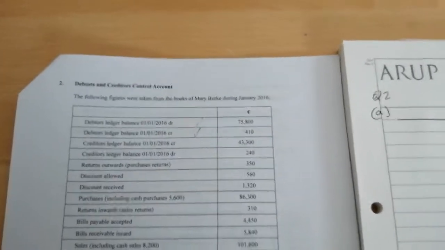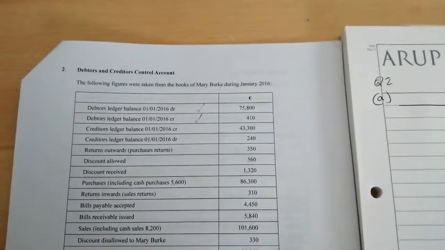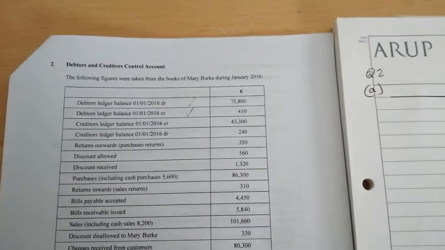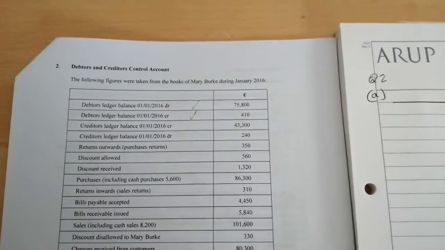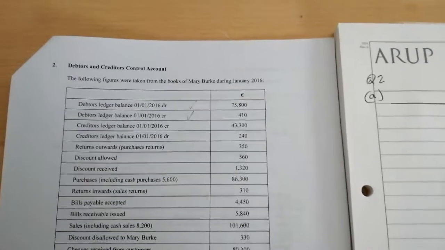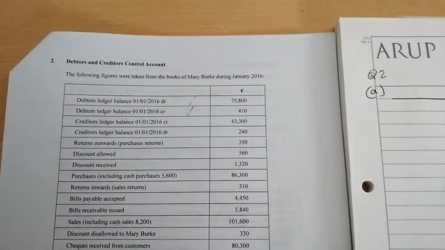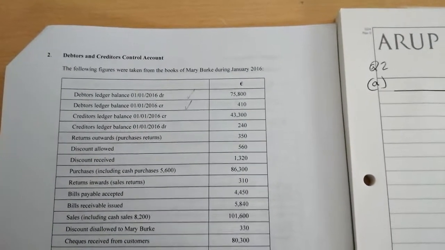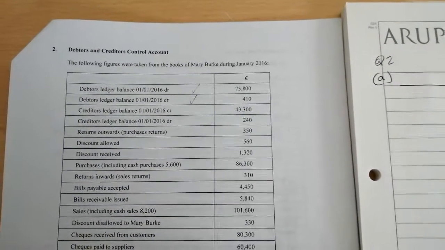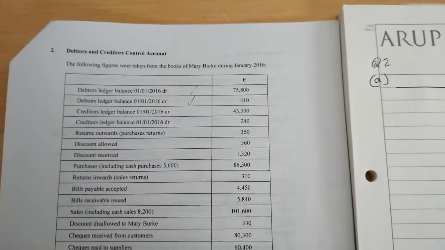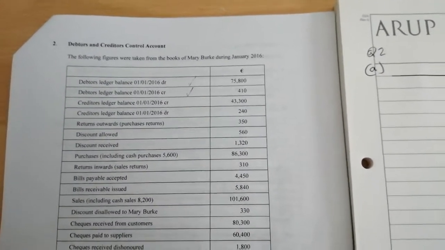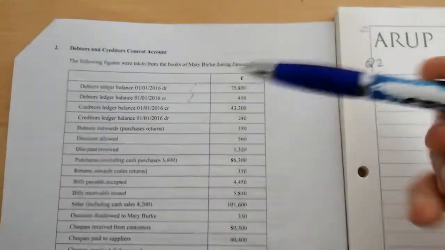Okay, welcome back. Today we're going to deal with the Debtors and Creditors Control Account. It's a 60-mark question, and it's similar in some ways to the higher level question, except a lot more straightforward, I would say.